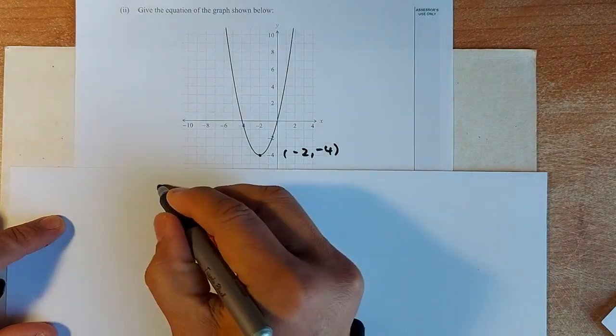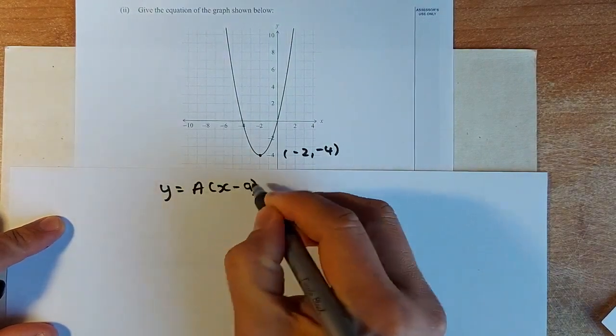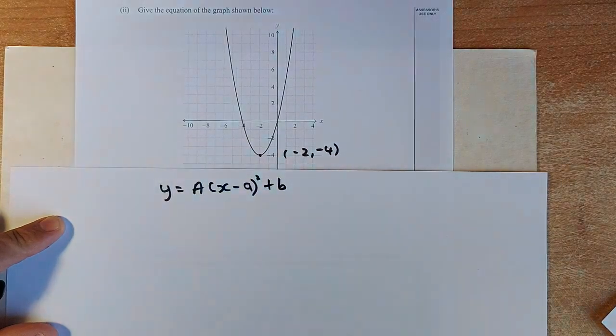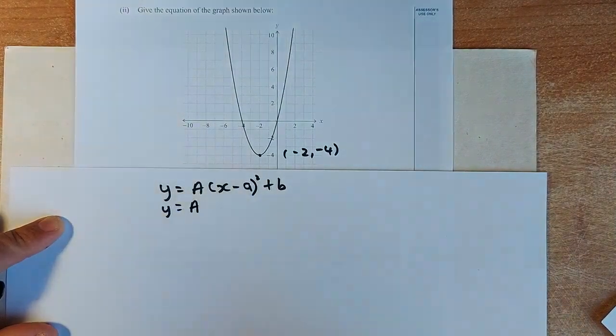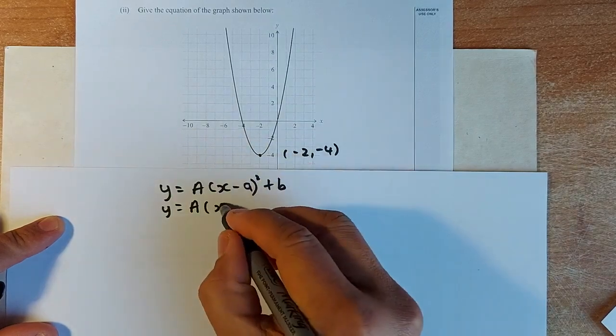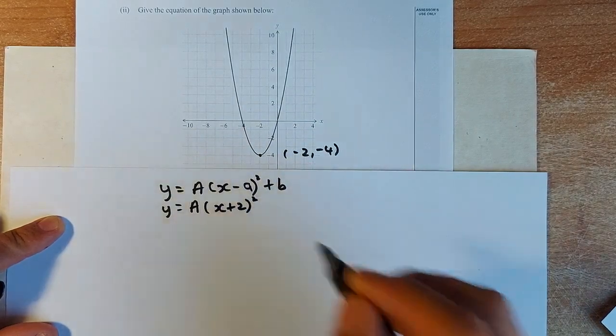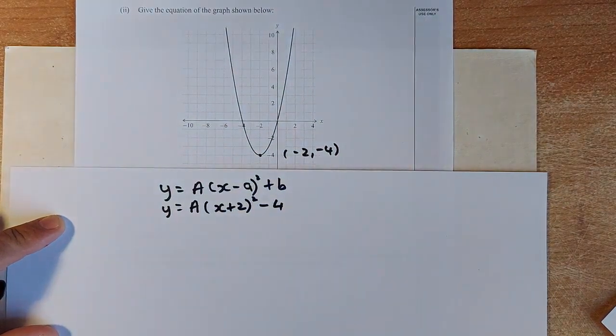So the general equation is y equals a(x minus p) squared plus q. Your job is to find your a, p, and q. Simple. y equals a, which is something we need to find. It has moved 2 to the left, so this time it's going to be (x plus 2) squared, and it's gone down 4, so it is -4.